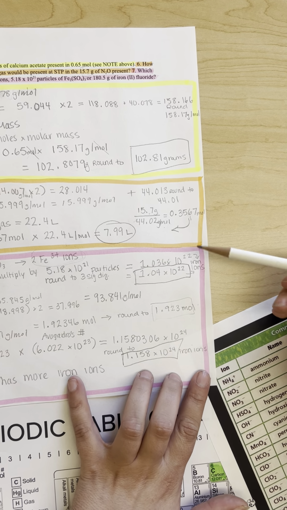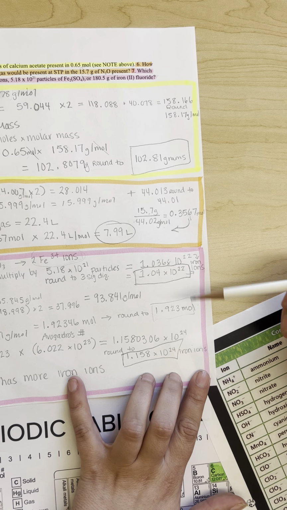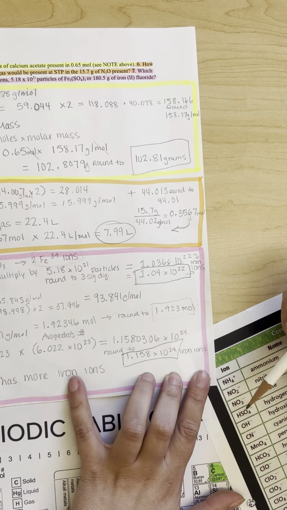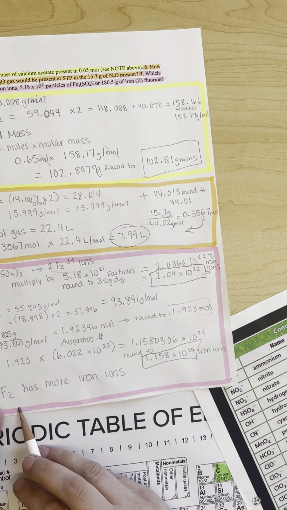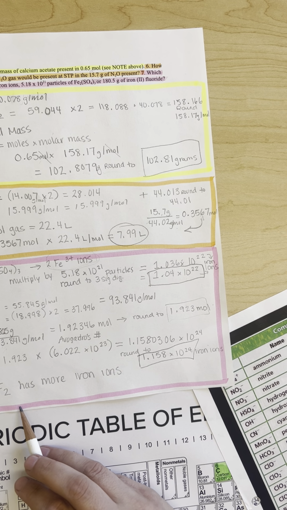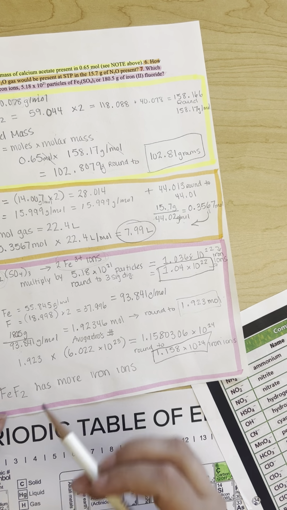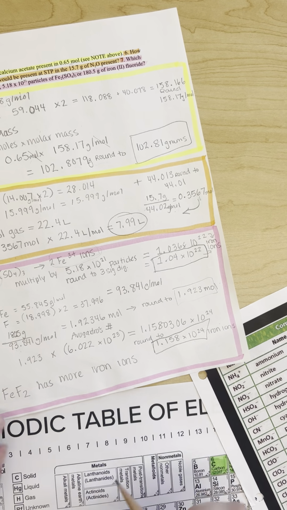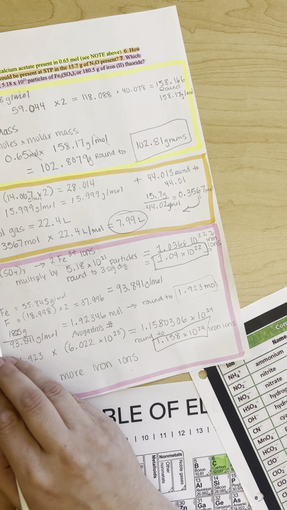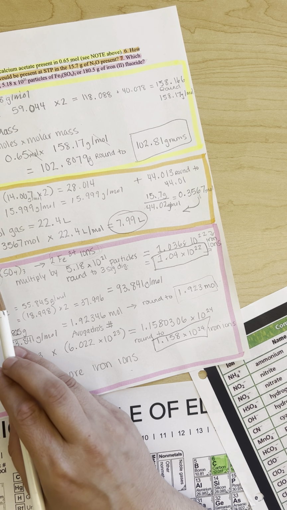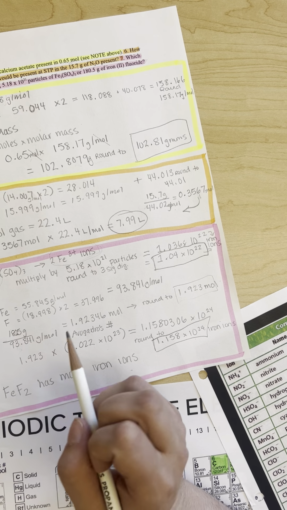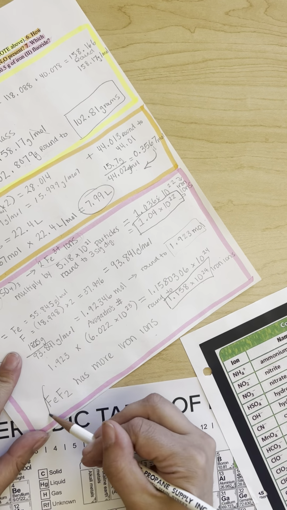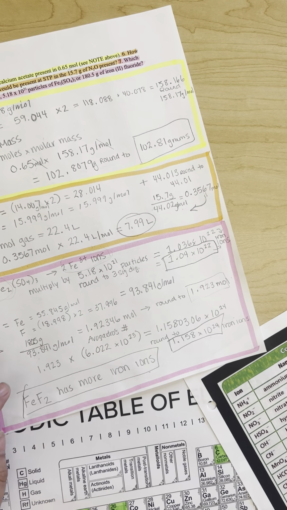Anyway, so we have 10 to the 22nd, but here we have 10 to the 24th. So we have 2 extra zeros on the end of this one. So that tells us that our iron fluoride, the second one here, has more iron ions than our iron sulfate. So that's where we have. We stick with that. All right.